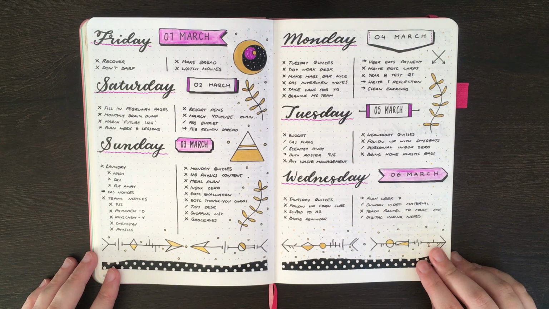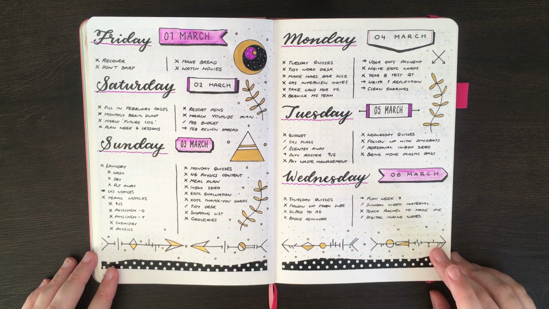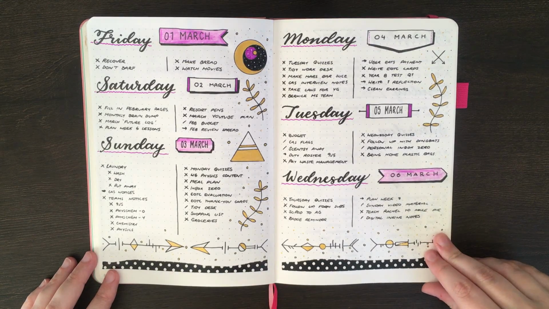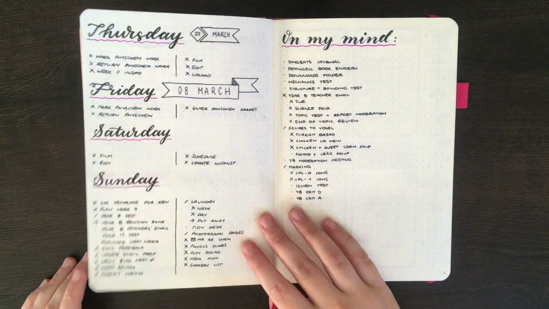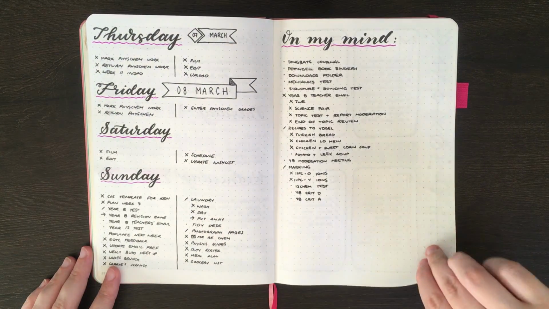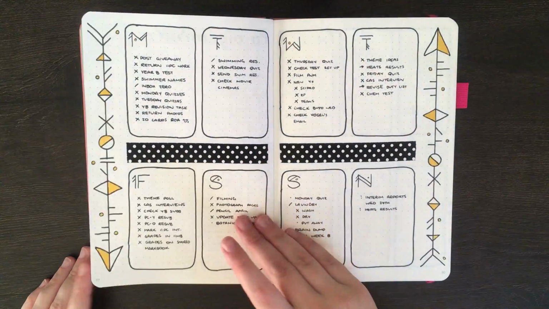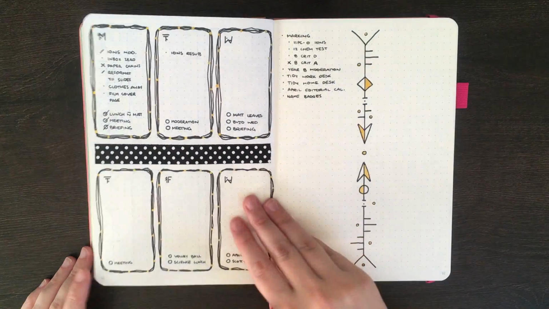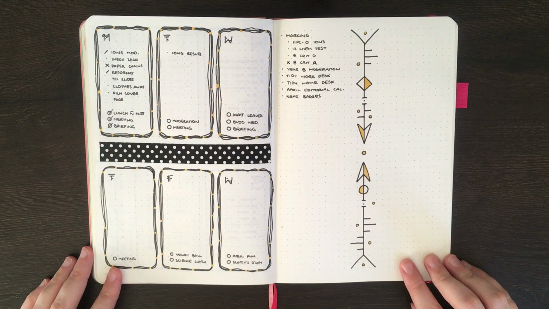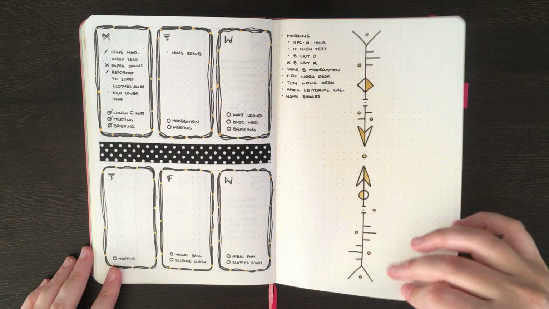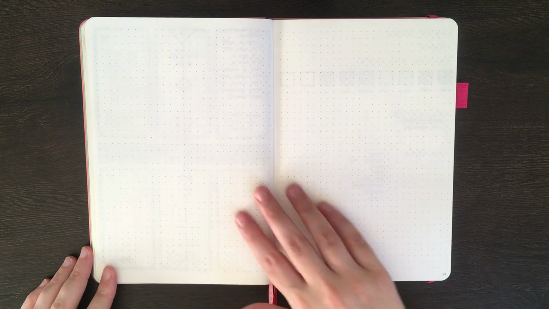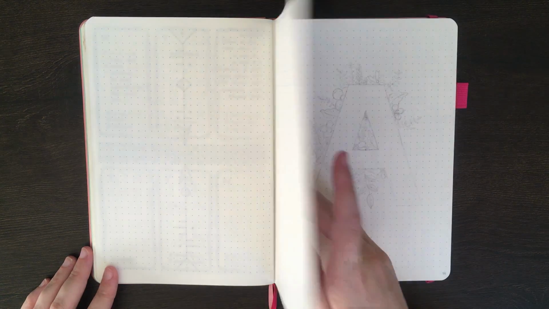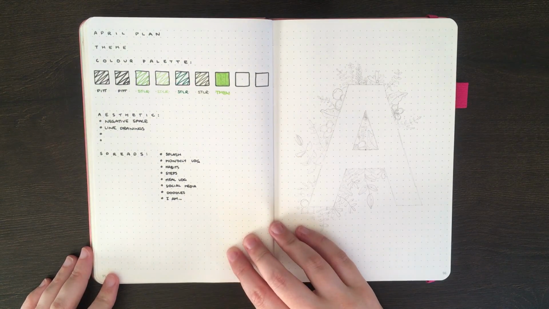For the first week of March, I decided to try my hand at daily logging, but I found that it wasn't really for me, so the week after this I went back to my weekly layouts. This is the week that I'm currently using. I then have a spread here for the last week of March. And then we're into planning for April.